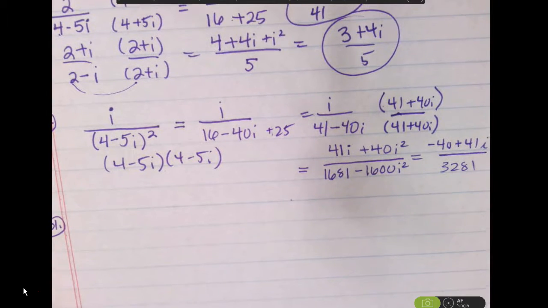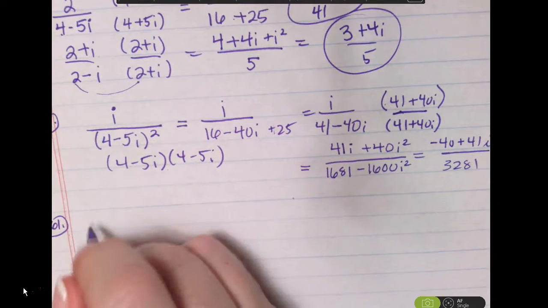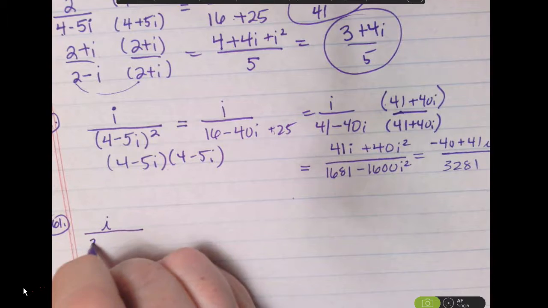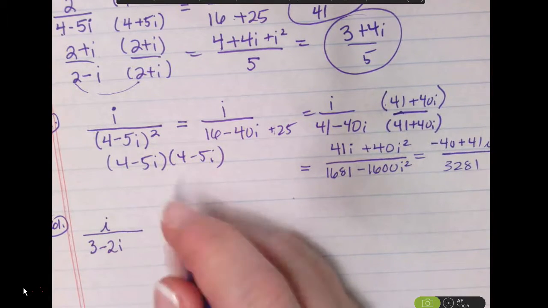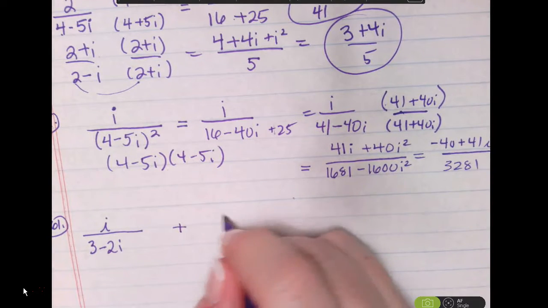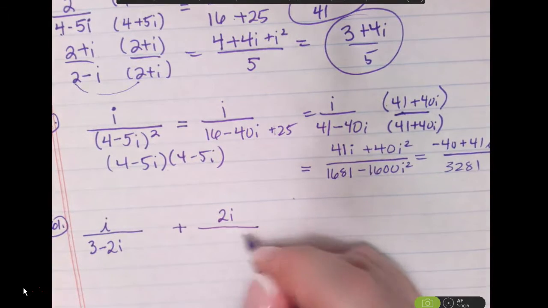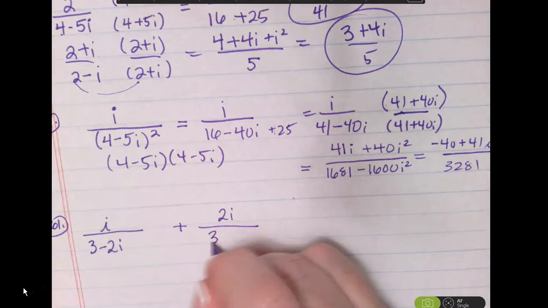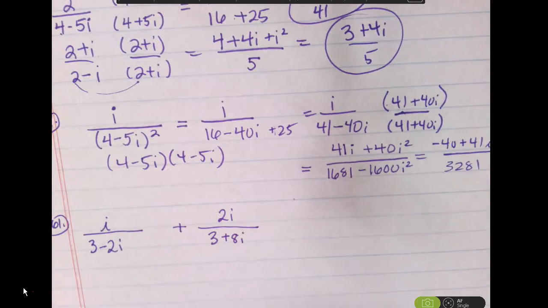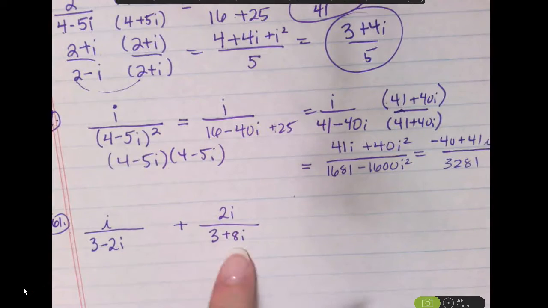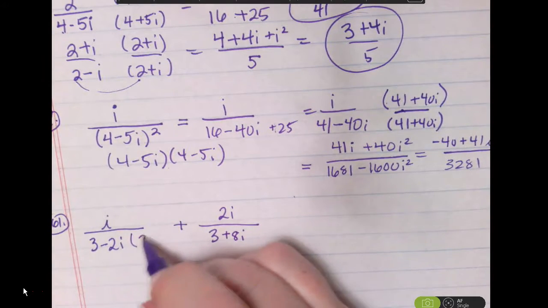Let's see what the directions are. So this is an addition of fractions problem, which we've been practicing a little bit. I'm going to leave some space so I can show where I'm probably going to have to multiply some stuff to get a common denominator. 3 plus 8i. So now I'm going to combine these two expressions to make my common denominator.